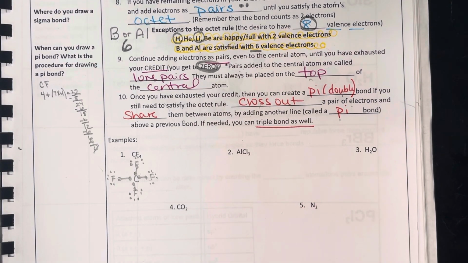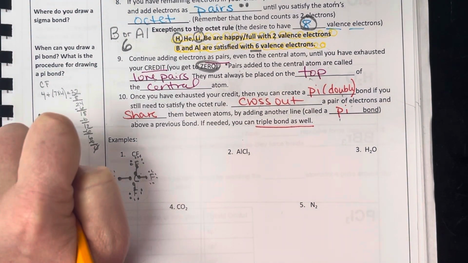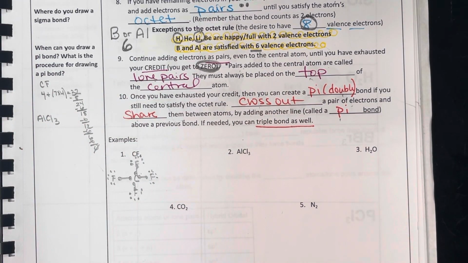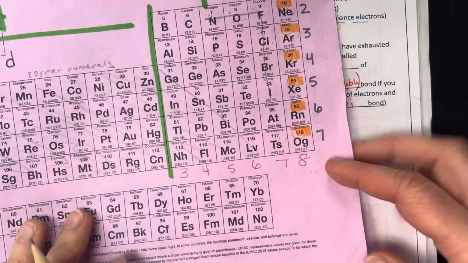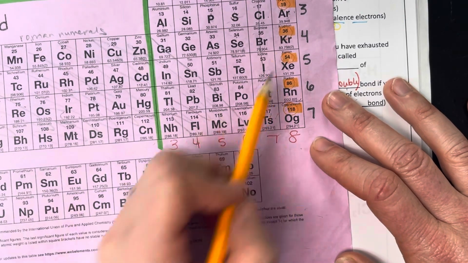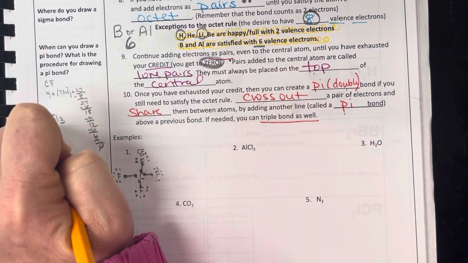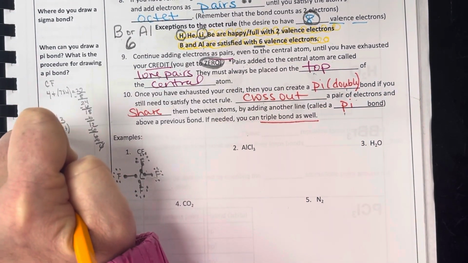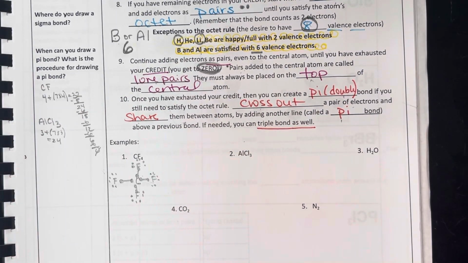Okay, so let's do our next one, AlCl3. I start with math. AlCl3. So I find Al in the periodic table. Move my periodic table over here. Find Al. Al is in the third column, so that's going to be 3. Cl is in the seventh column, so that's going to be 7. So I say Al is 3 plus 7 times 3, and that gives me a total of 24.